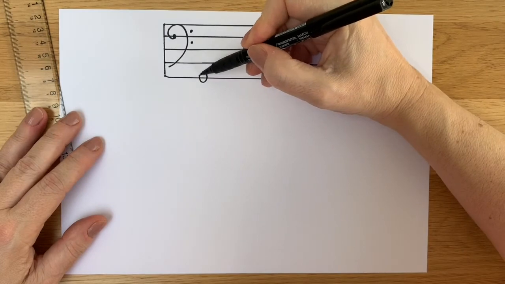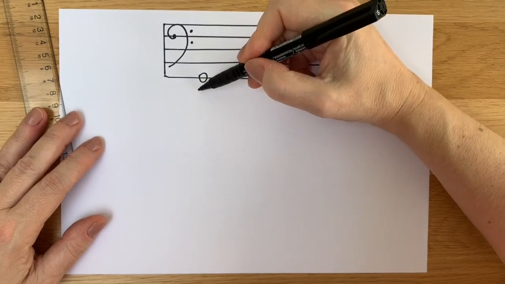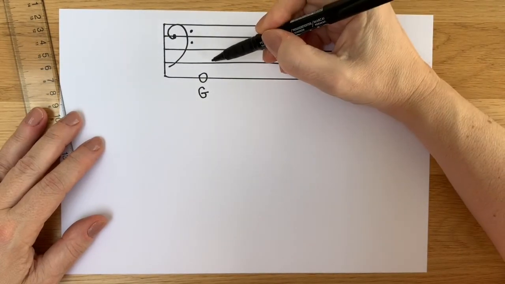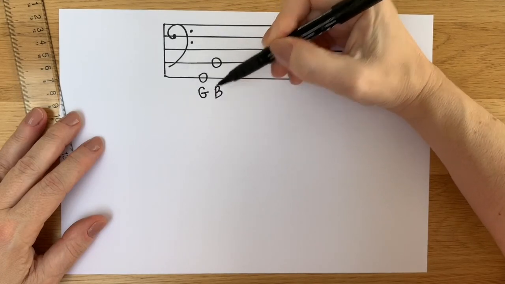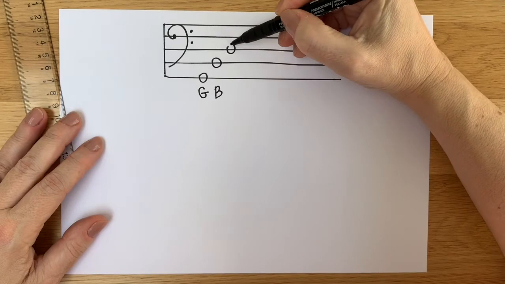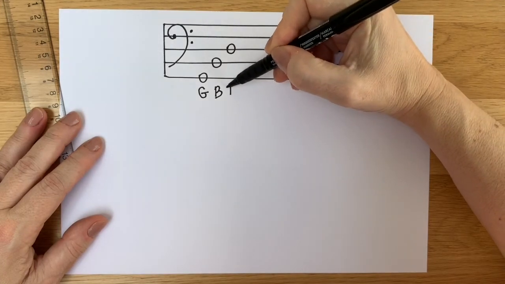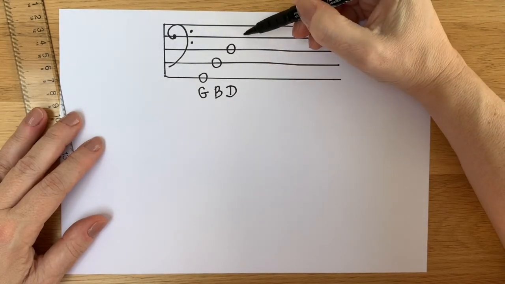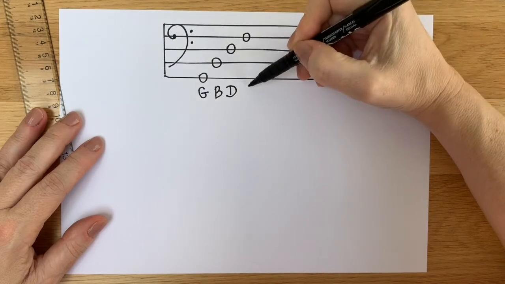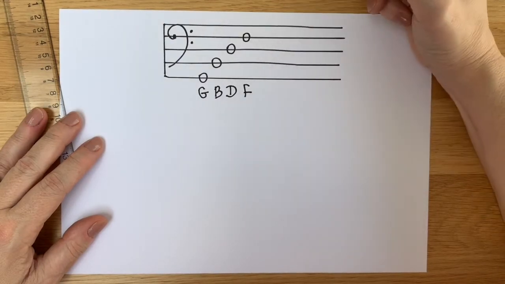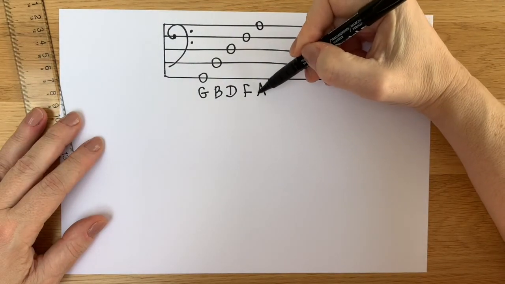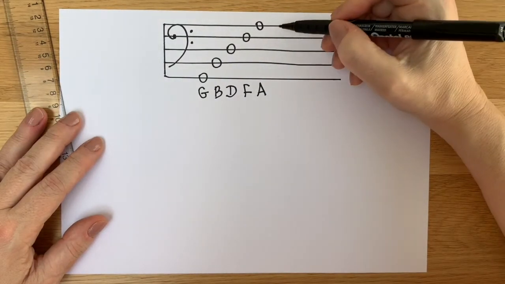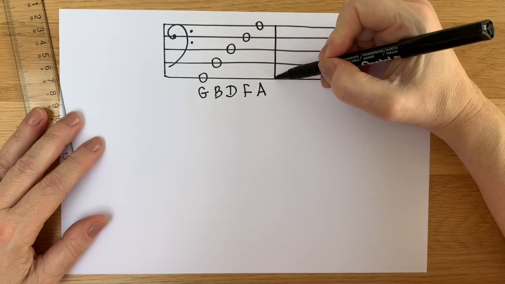The first note on the first line is G. On the next line, it's B. On the 3rd line, the note is D. The next line up, it's F. And the last one is A. Draw a line now, because that's the end of the notes on the lines.